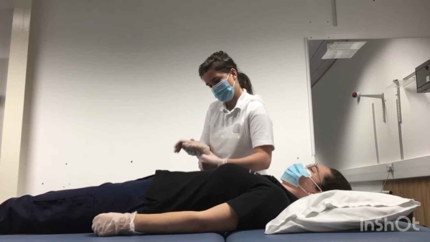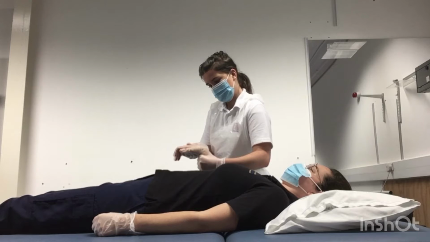And this here is just to show it from a different angle again. So the same movement, just forwards and backwards of their wrist.